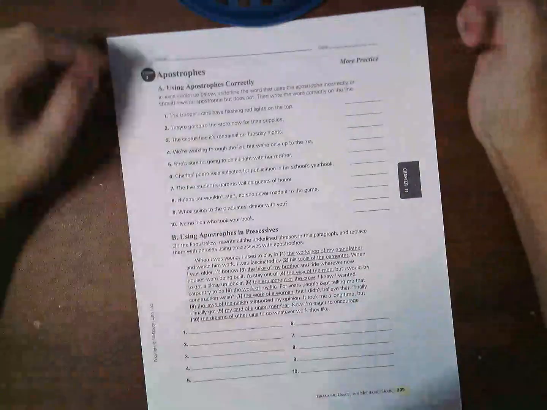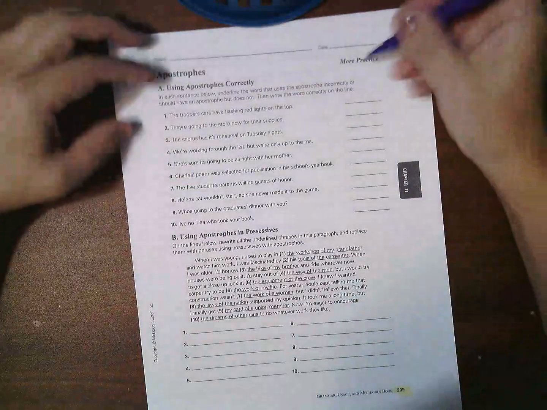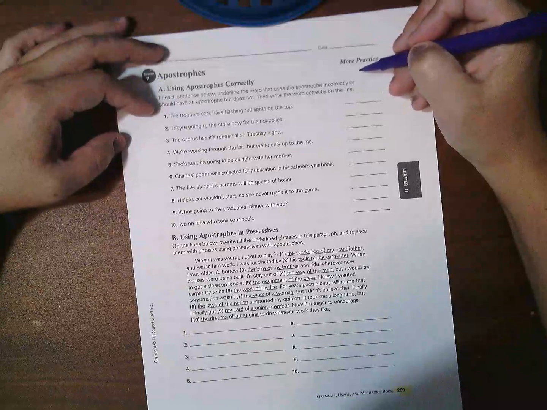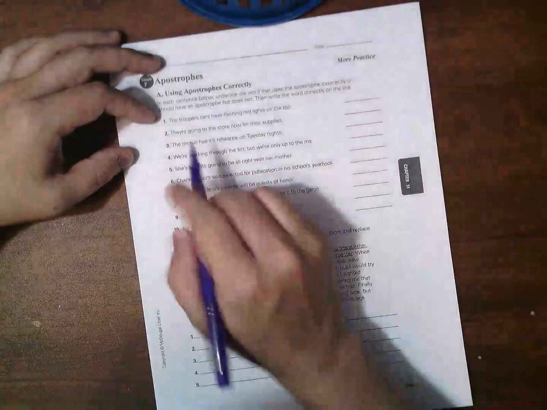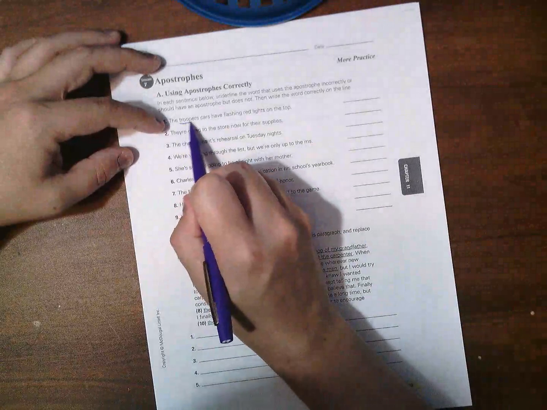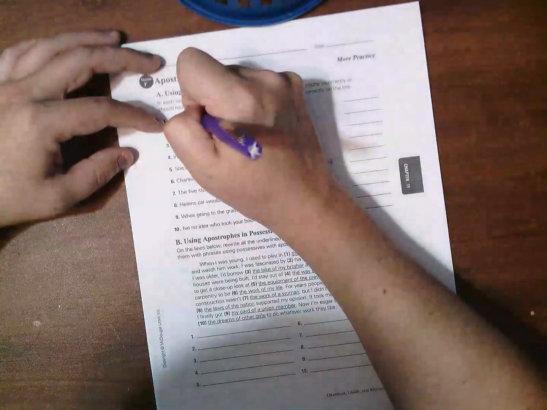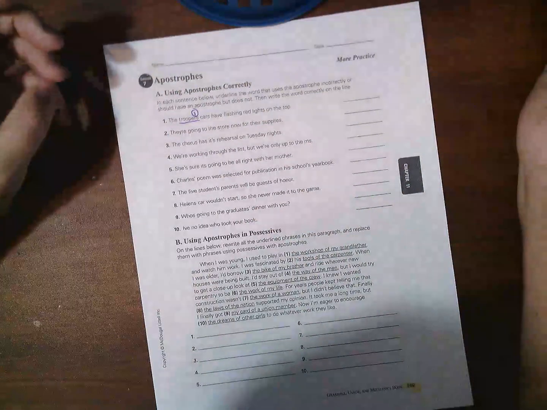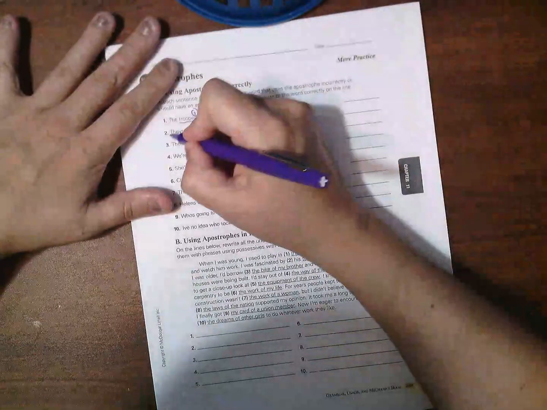Continuing with apostrophes. In the sentence below, underline the word that uses the apostrophe incorrectly or should have an apostrophe that does not, then write the word correctly on the line. The trooper's car. Okay, here I'm going to just put it there. If it's easy enough to do it that way, that's fine. They're going to the store now for their supplies.